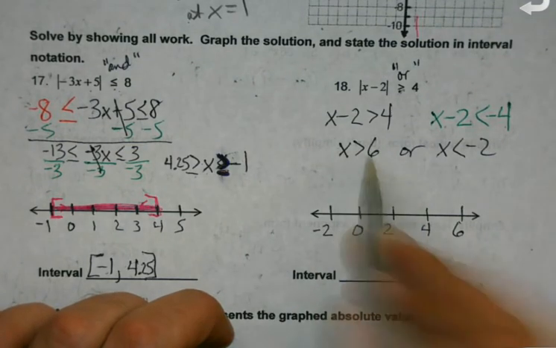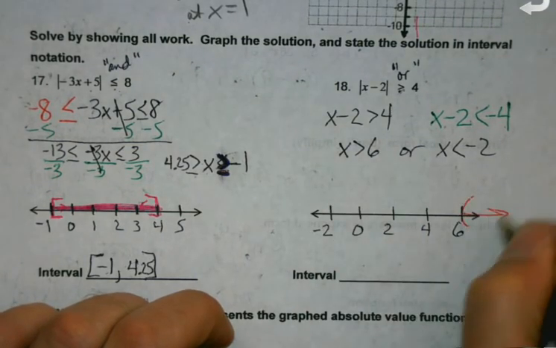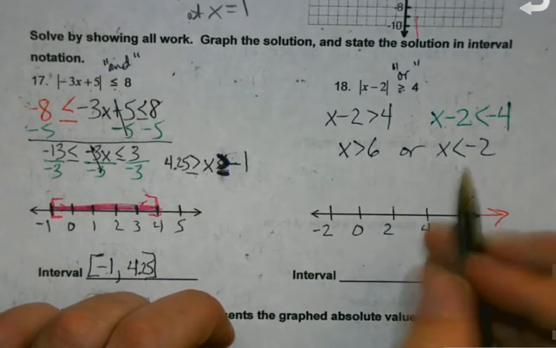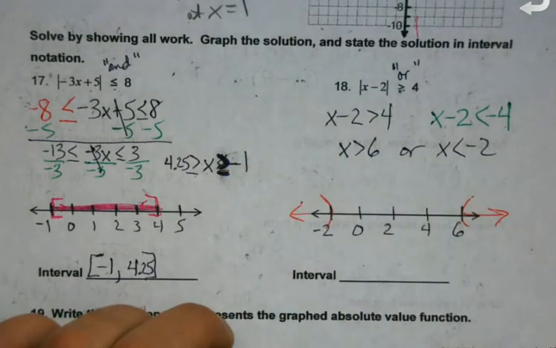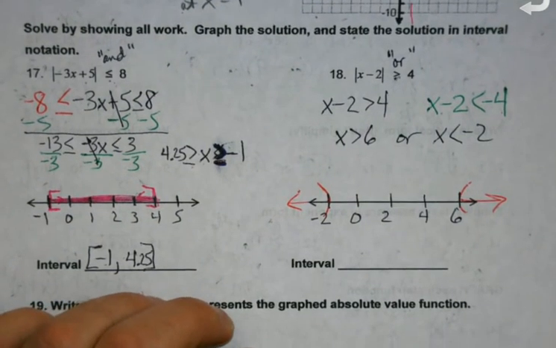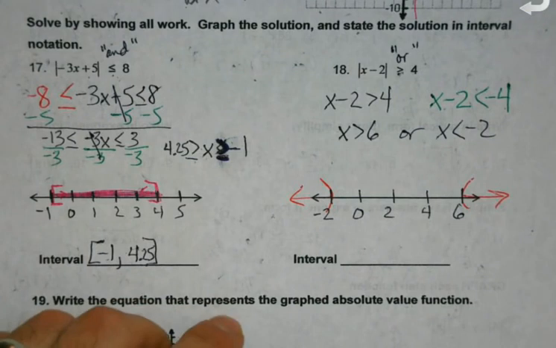X is greater than 6. Greater. X is less than -2. Less than goes to the left. And this is the one with the big old interval notation, because I have two separate graphs that I'm basically wanting to include within my answer.